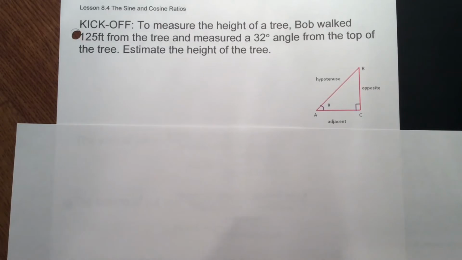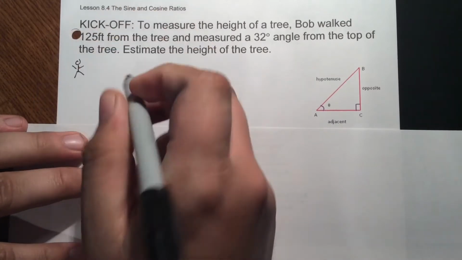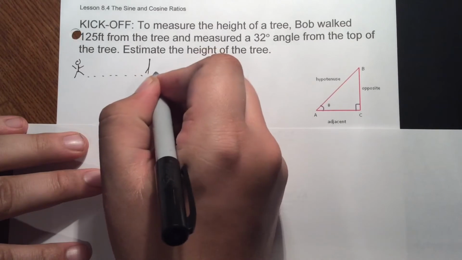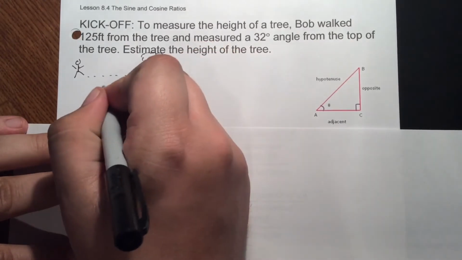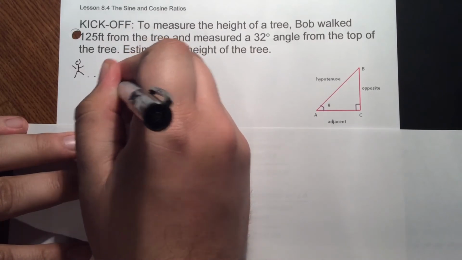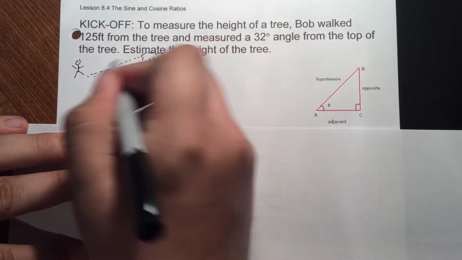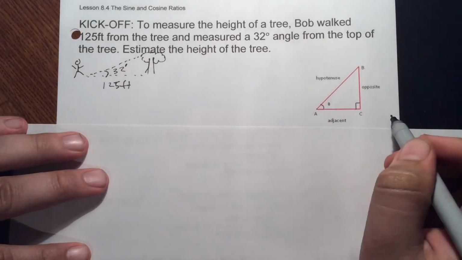So, to start off with the kickoff here, to measure the height of a tree, Bob walked 125 feet from the tree and measured a 32-degree angle from the top of the tree. So, here is Bob. Let's draw this picture out. He's going to be 125 feet from our tree here. So, he's then measuring that angle to that top of the tree, and that's going to be 32 degrees.